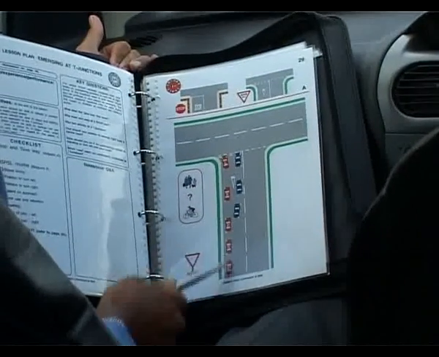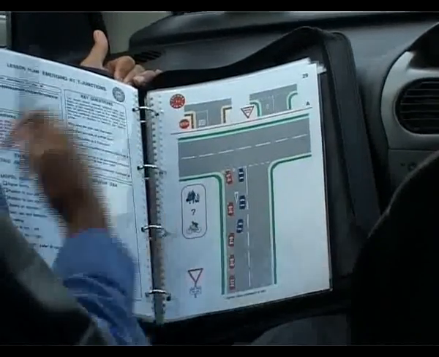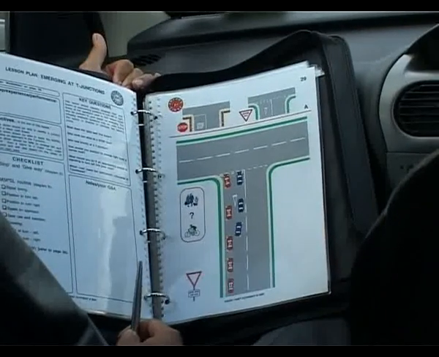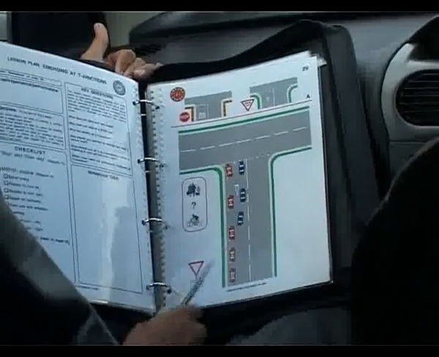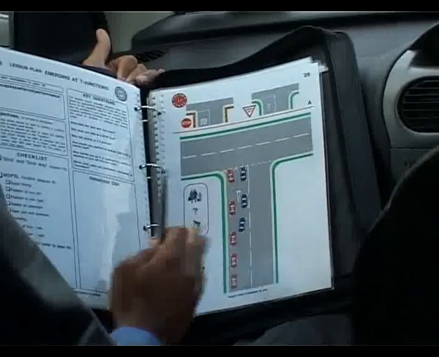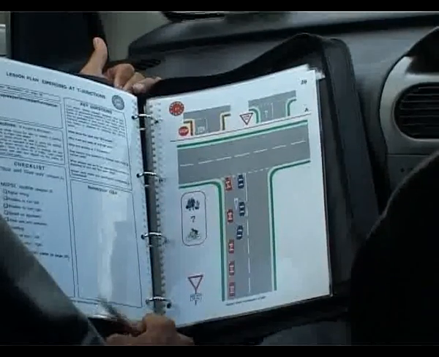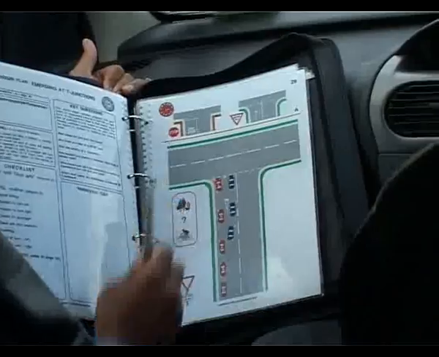Excellent. Next thing you're going to do is give a signal. So you're going to give a signal to left. Why are you doing that? To tell everybody else what I'm doing. Very good. And then we've got our position. So our normal road position, do you know what that is? If we're going to be turning left. A metre from the curb. Very good. Depending on the width of the road.